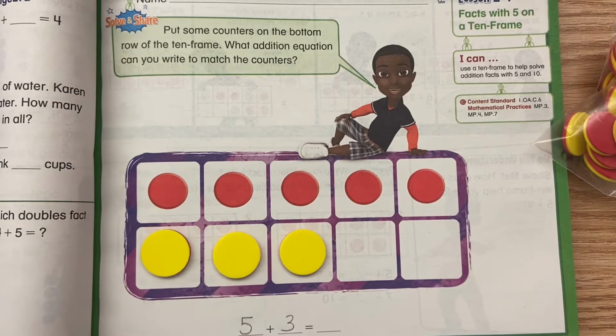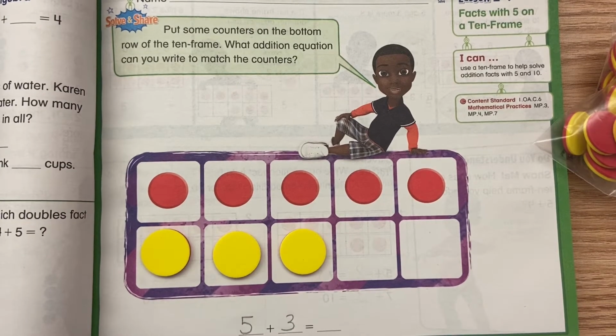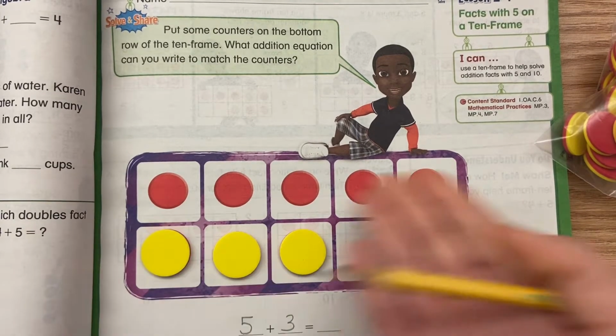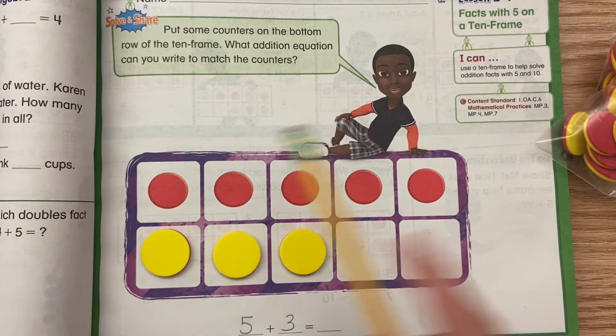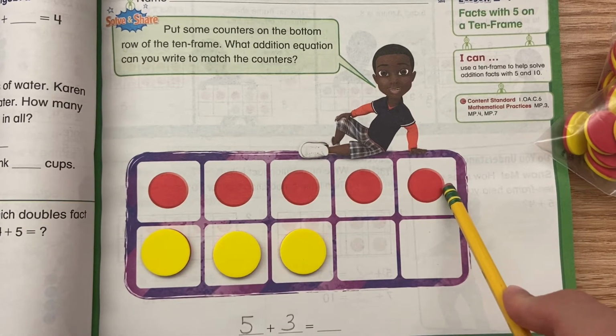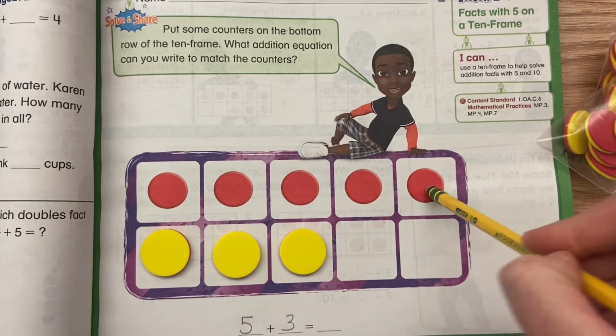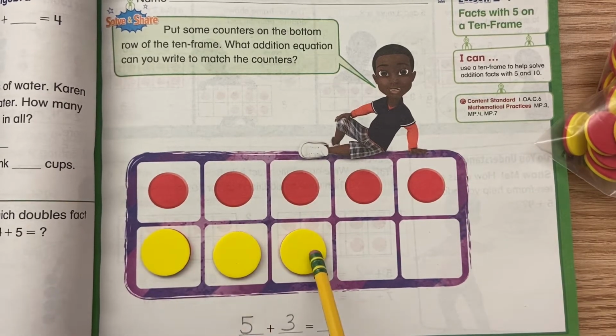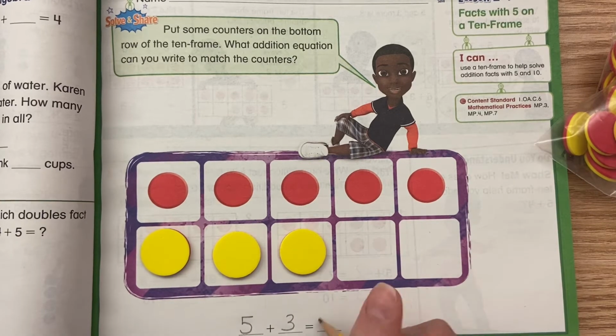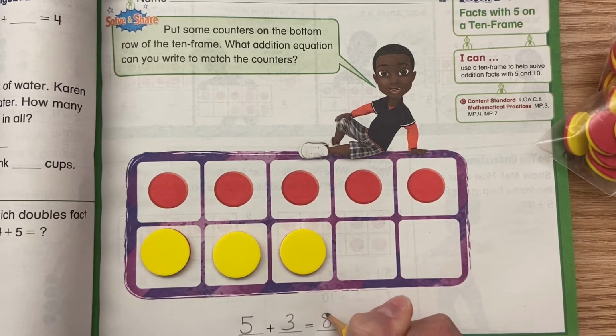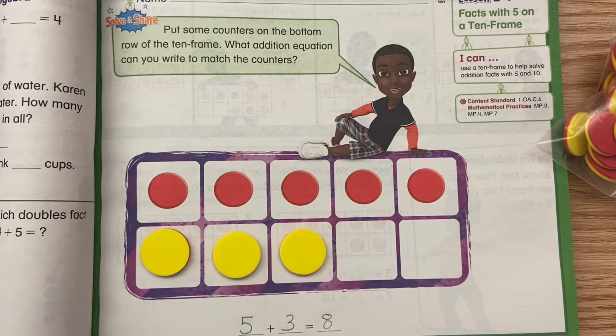What does 5 plus 3 equal? One way to do that is count your counters. We don't need to count the first row because we already know since it's filled there's 5. So 5, 6, 7, 8. The sum is 8.